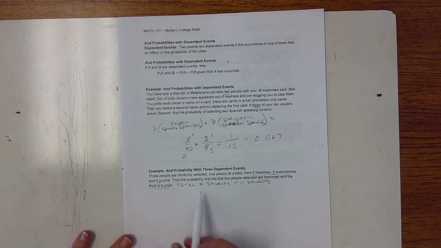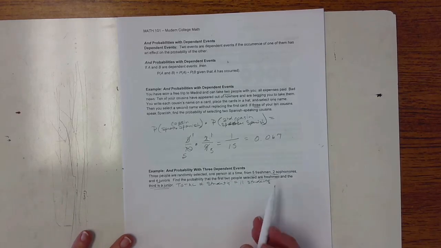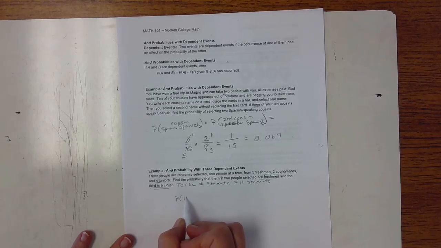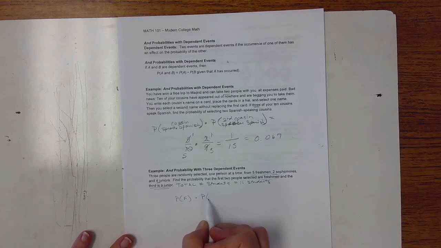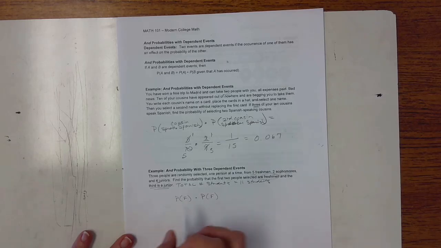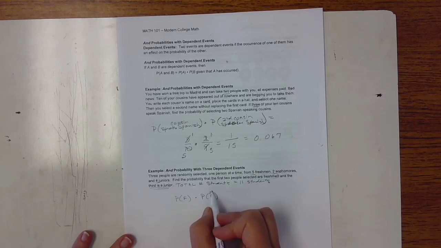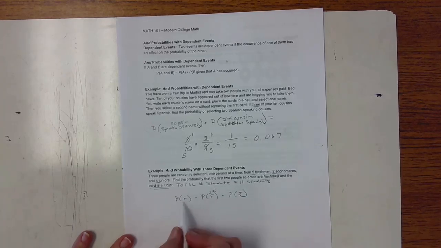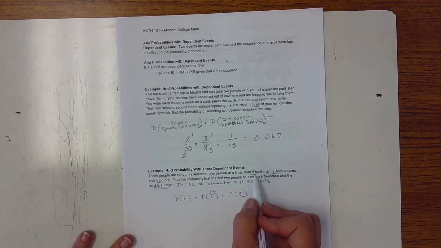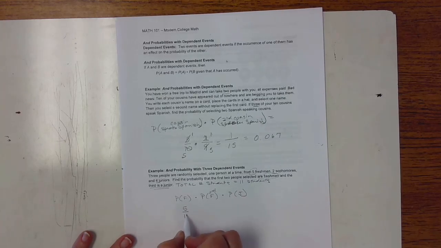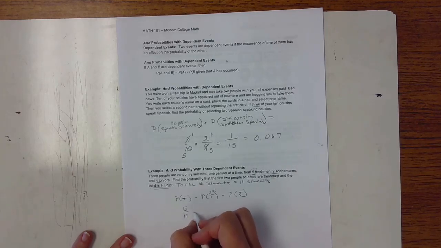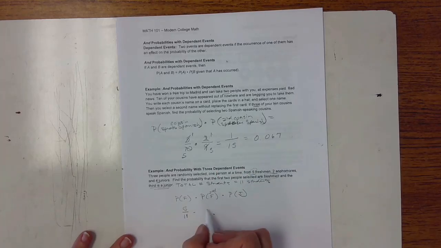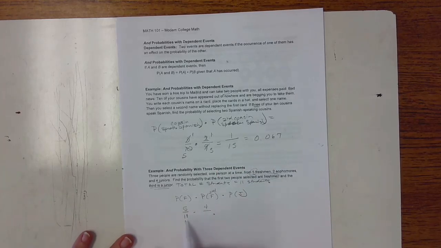So the probability that the first 2 are freshmen: I'm going to start off with the probability of a freshman, times the probability of another freshman after the first one has been pulled, and then the probability of getting a junior. My probability of getting a freshman is 5 out of 11. My probability of getting a second freshman: keep in mind, I've already used up one of my freshmen, so I have 1 less, but I also have 1 less in my population, so that's 4 over 10.